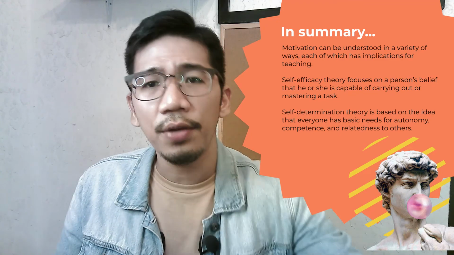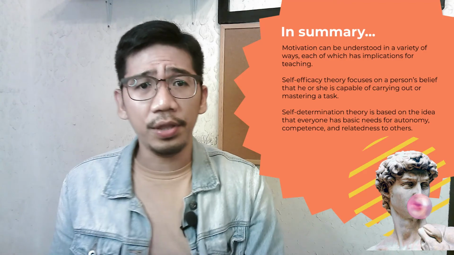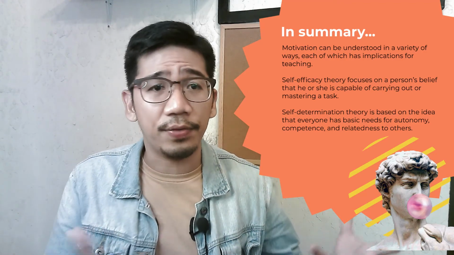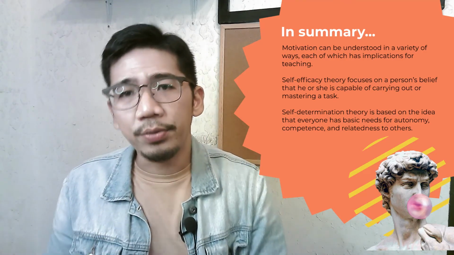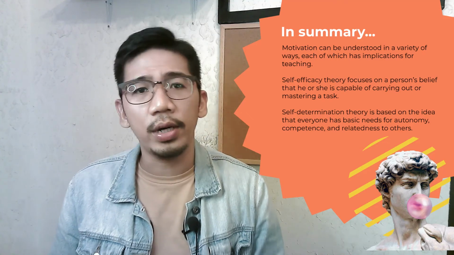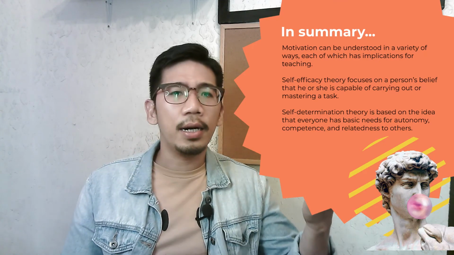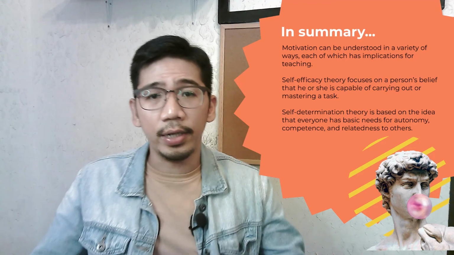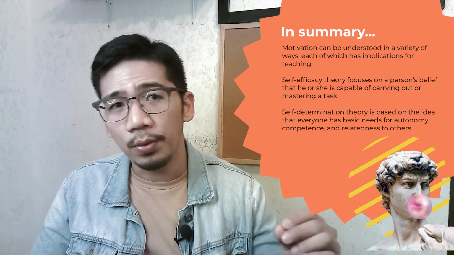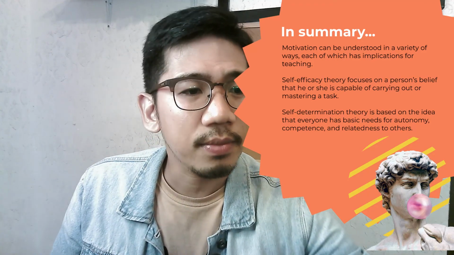Lastly, an extension of self-efficacy theory is self-determination theory, which is based on the idea that everyone has basic needs for autonomy, competence, and relatedness to others. According to this theory, students will be motivated more intrinsically if these 3 needs are met as much as possible. Now, a variety of strategies were offered earlier to assist you as future teachers in doing just that.